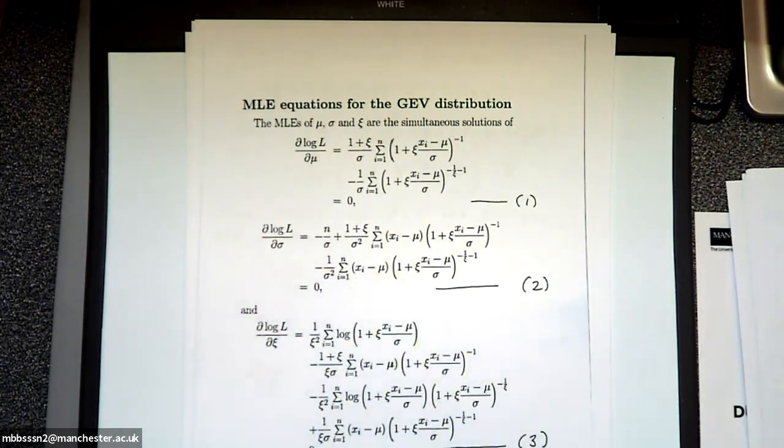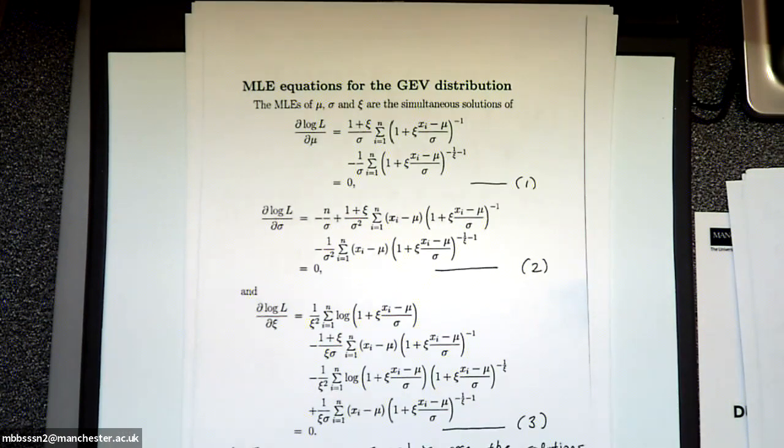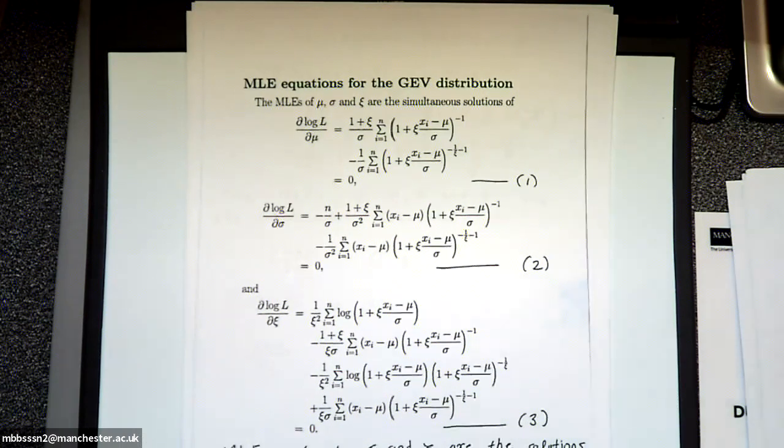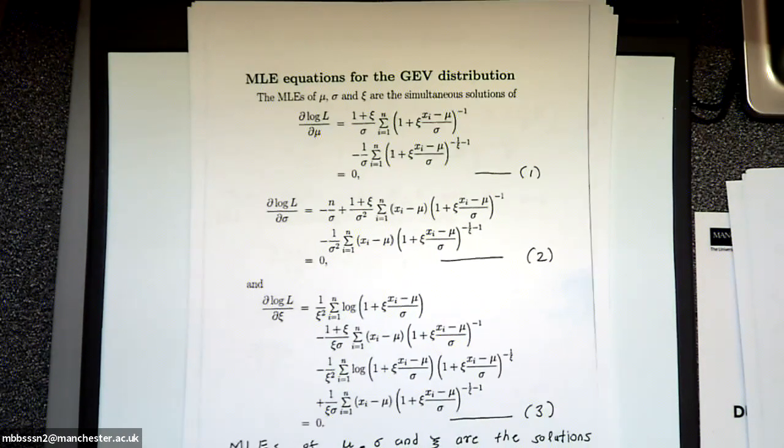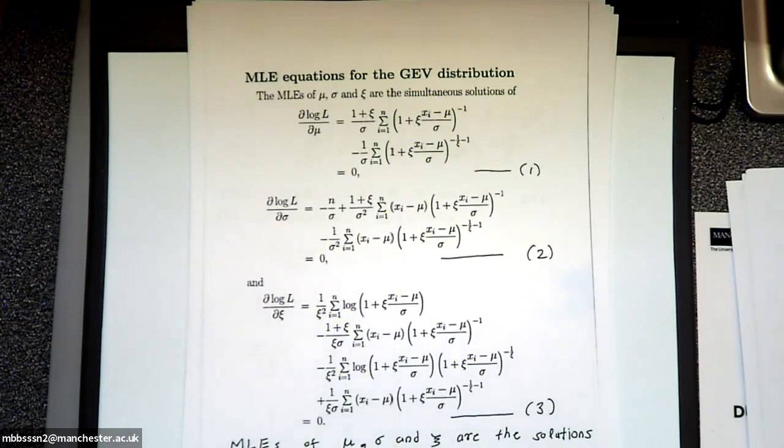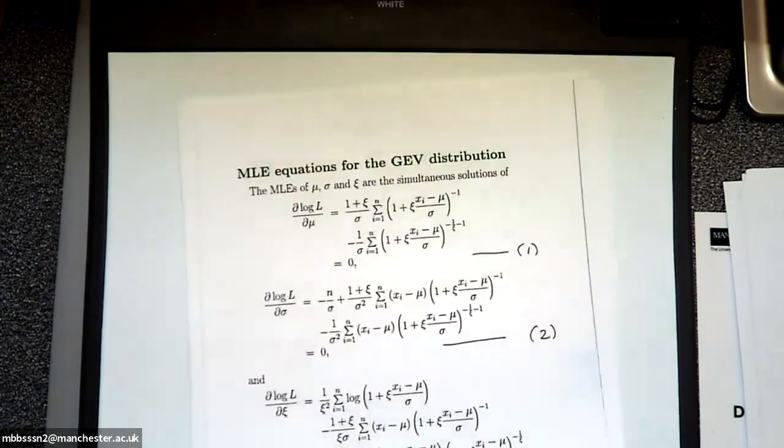It's clearly complicated, but fortunately, if you're using R, I'm sure most of you are familiar with the software R, there's a command called FGEV in R that you can use to compute the MLEs of the 3 parameters. All right, so this is on the GEV.